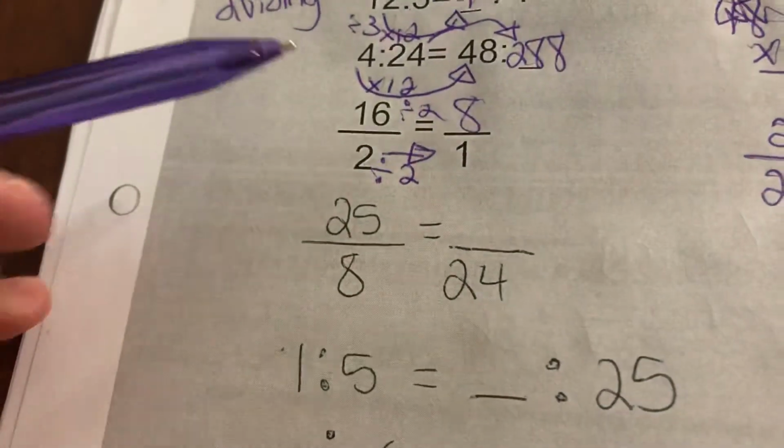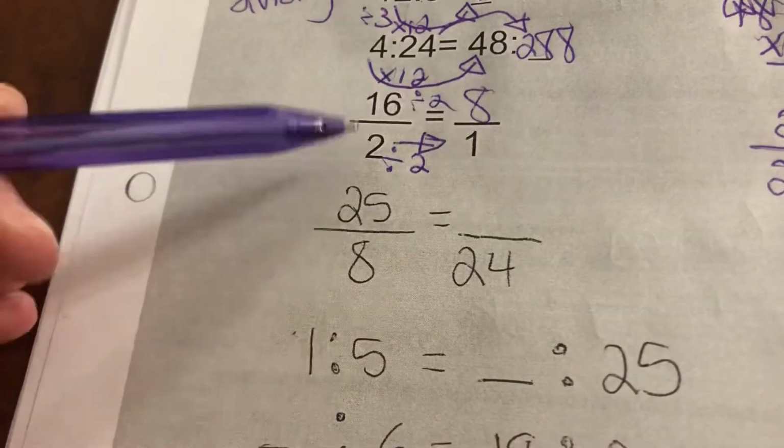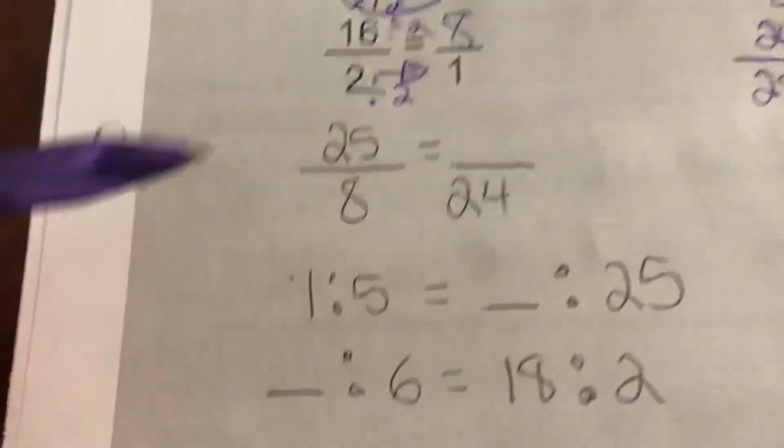So 16 divided by 2 is 8. Right? 16 divided by 2 is 8. 8 divided by 1 is 8. 8 equals 8.